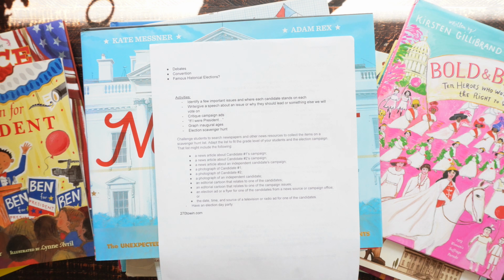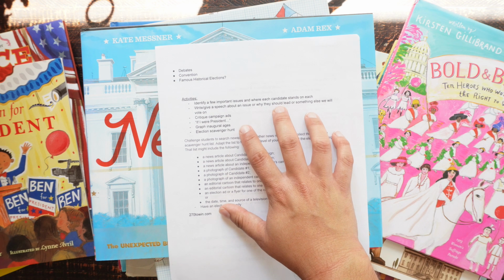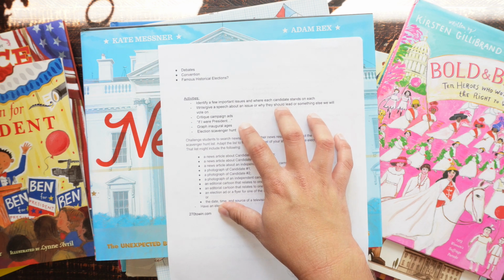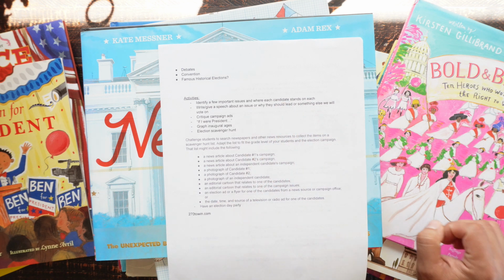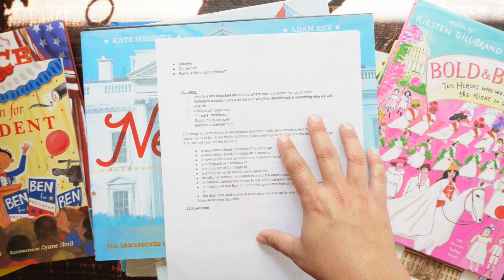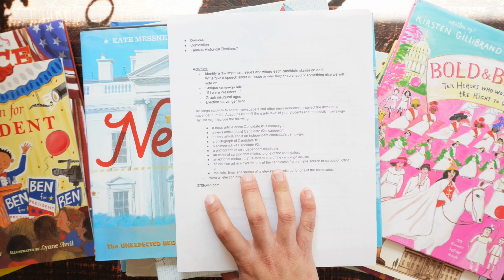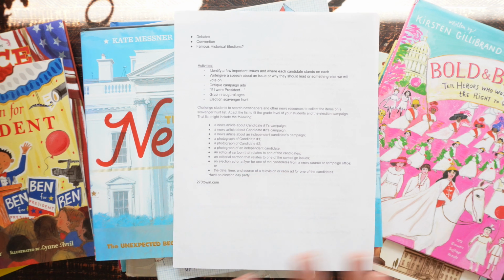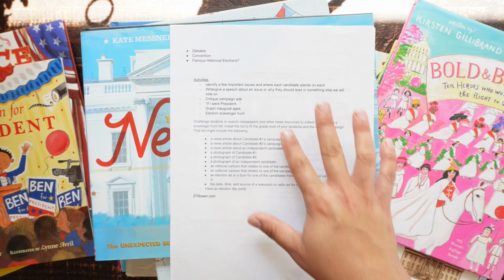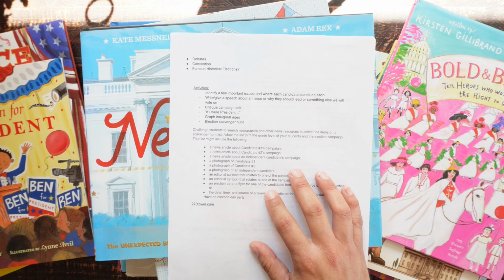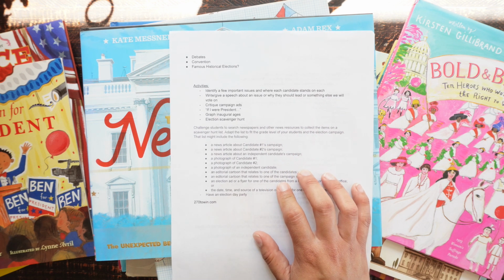So something like that. You could look at and critique campaign ads. You could start a prompt of "if I were president" and have them share what they would do if they were president. You can graph the ages that presidents were when they were inaugurated. My daughter might really like that one because she likes graphing. And then I saw this idea, and it might be from 270towin.com, which is also a fun website to explore where you can click on the map and play with the map. I'm not sure if this is where I found this information, but I copied this, and I should probably figure out where it's from so I can link it.